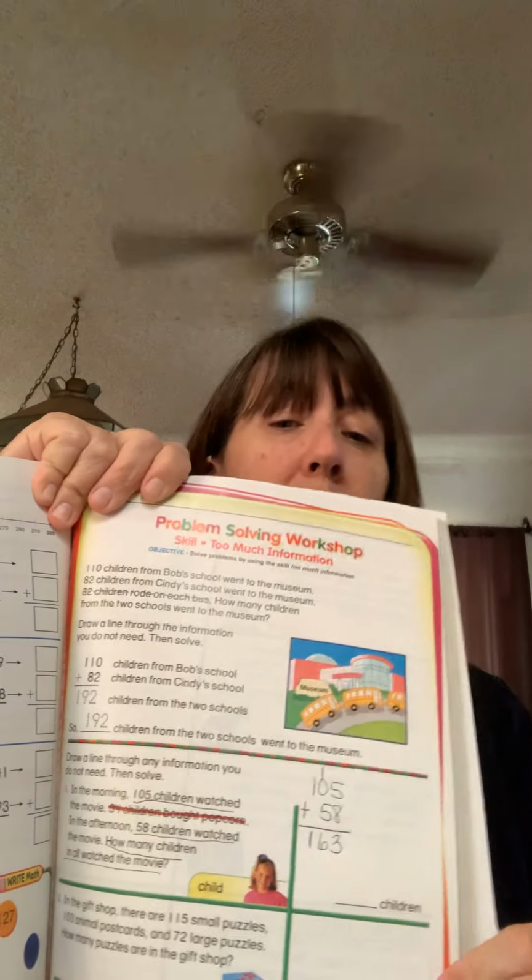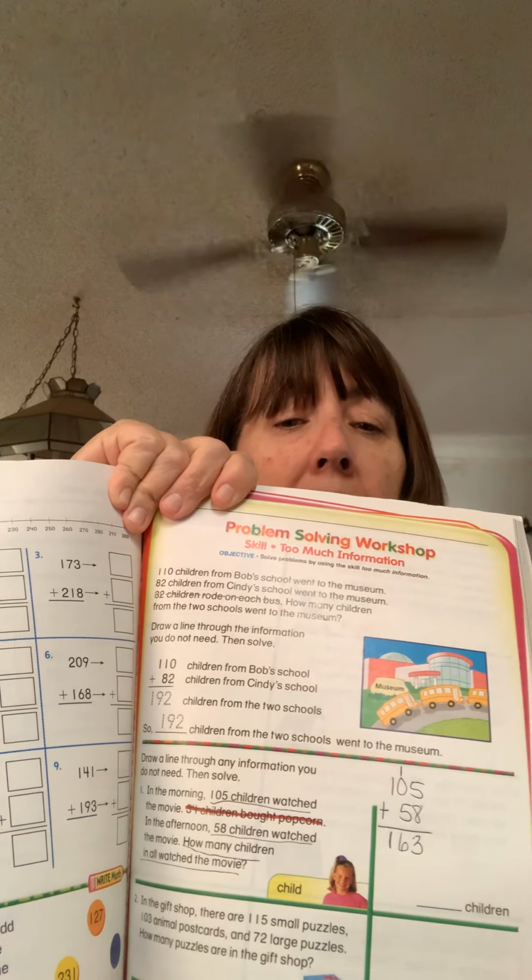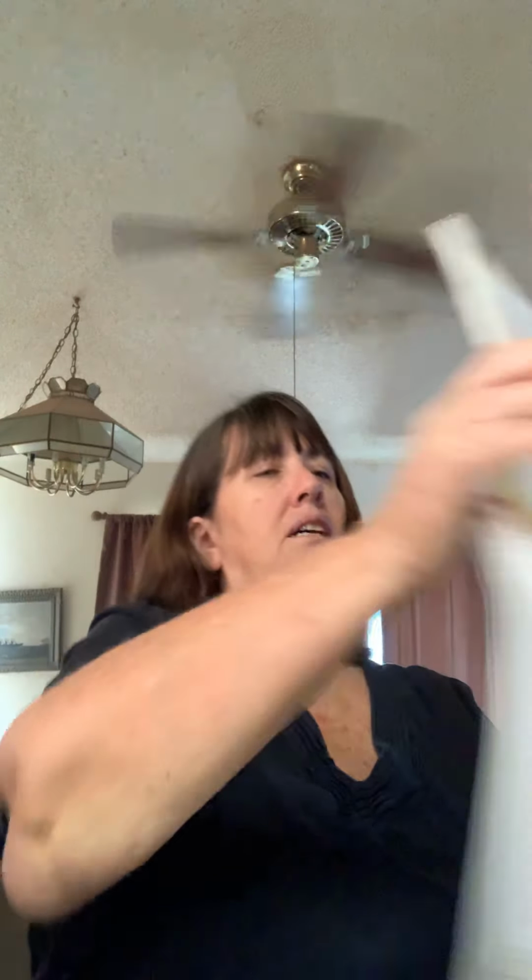So let's complete the word problem. 5 plus 8. Wow, that was on the other one, wasn't it? So that's 13, more than 9. So we need to regroup. So we put the 3 down. We added the extra 10 to the tens column. So then we have 1 plus 5 is 6. And 1 plus 0 is 1 because we don't have anything in the hundreds column for the people that watched it in the afternoon. Okay. So then I'm also going to put 163 on the line next to the word children.